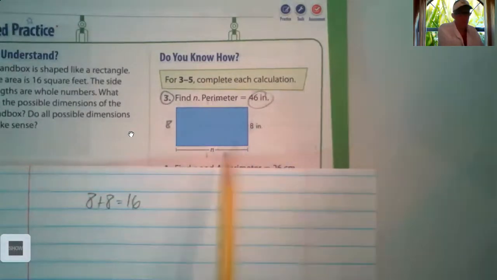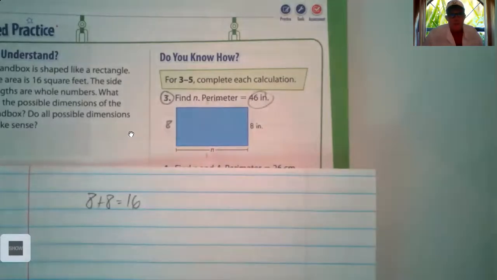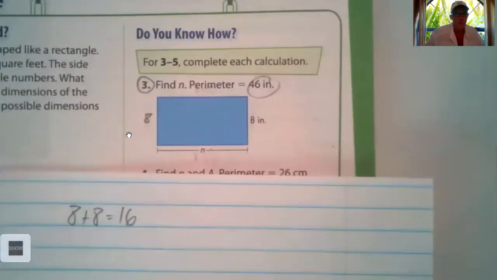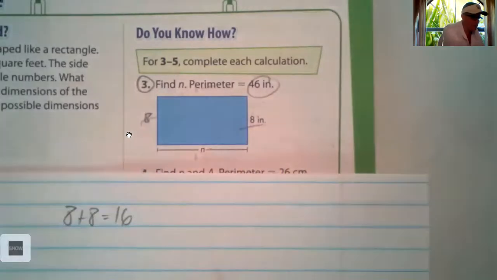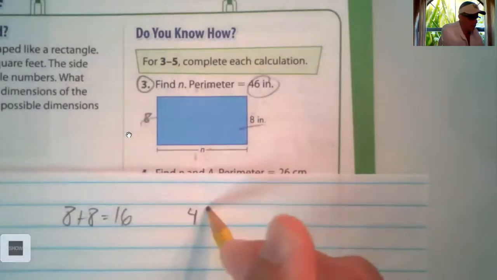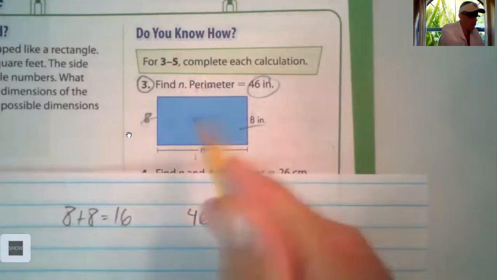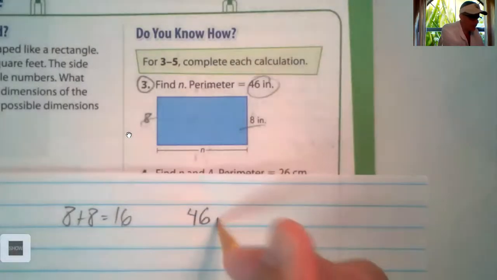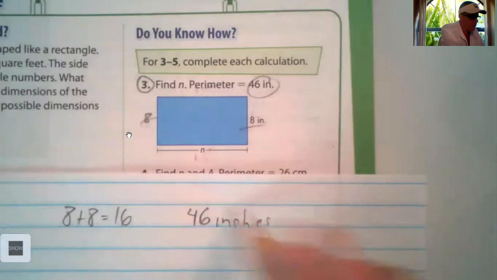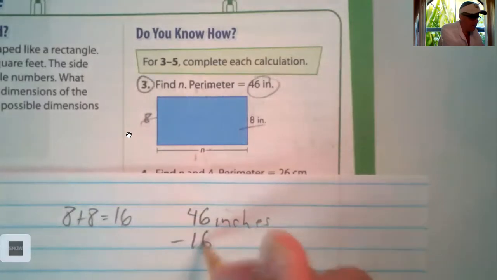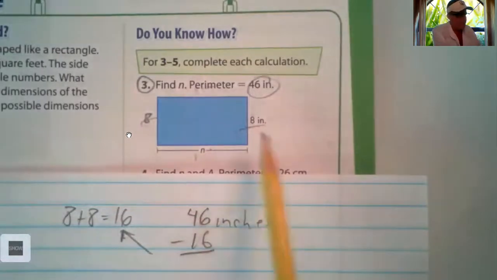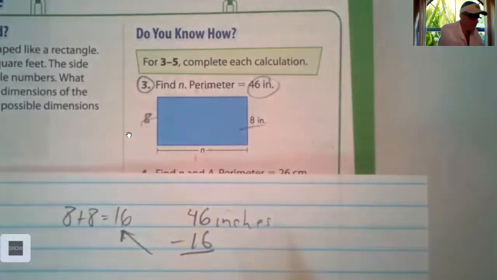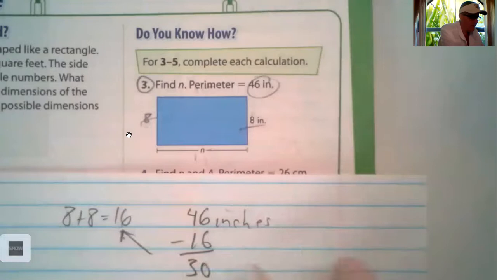Okay, but we know the total perimeter is 46 inches, and we have this side and this side taken care of. So the total perimeter around the shape is 46 inches, minus the 16 that we just got by adding these 2 sides together, equals 30 inches.